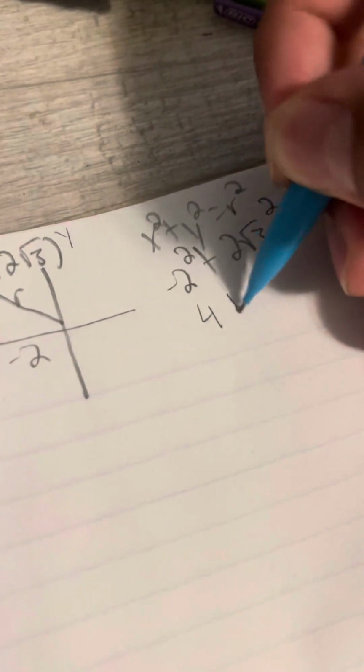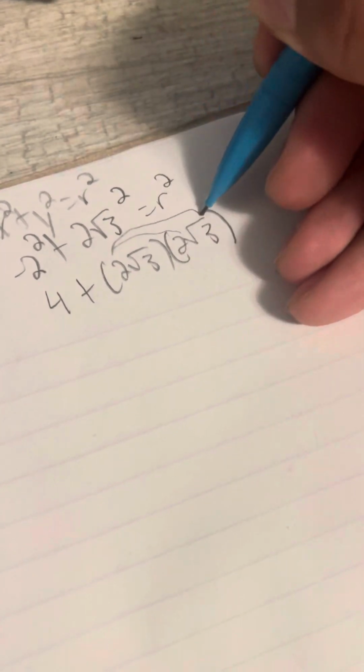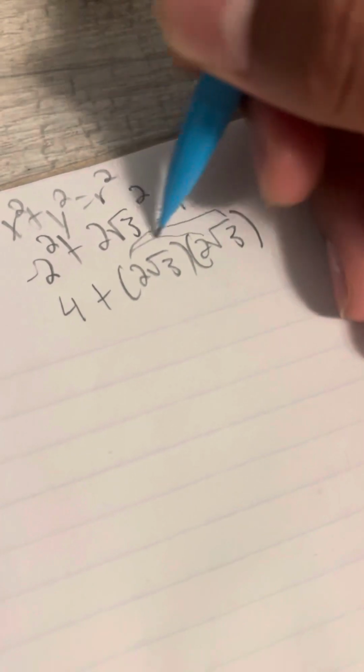It's going to be 4 plus 2 root 3 squared. What you do here is you multiply. Actually, you don't distribute.